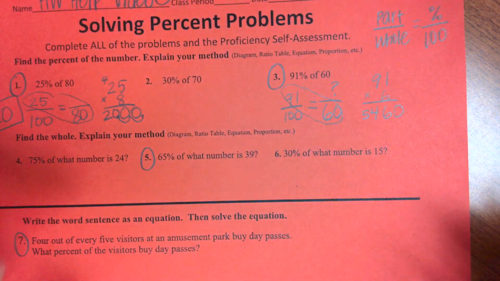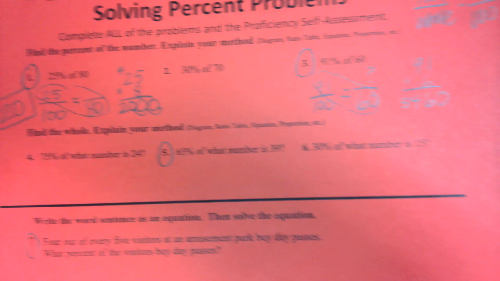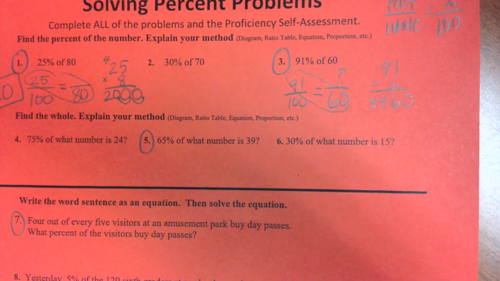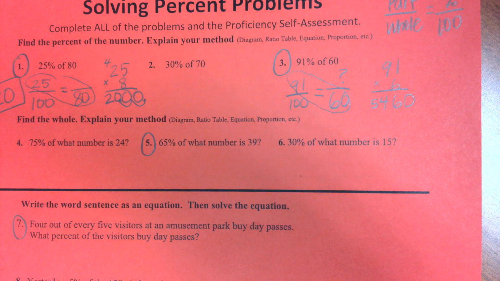Okay, now this can look a little tricky. I'm sorry, the glare is super bad on my screen. I don't know why it's doing that.